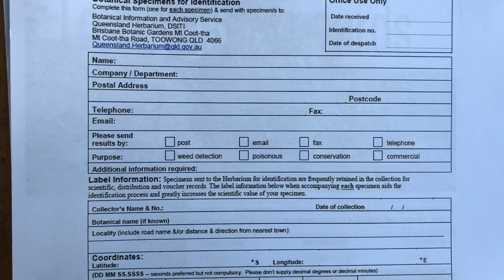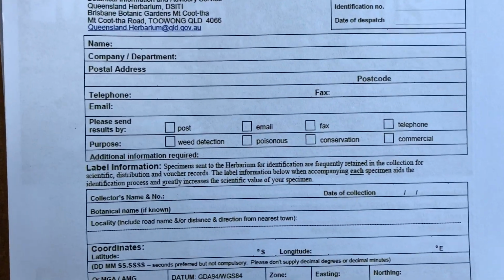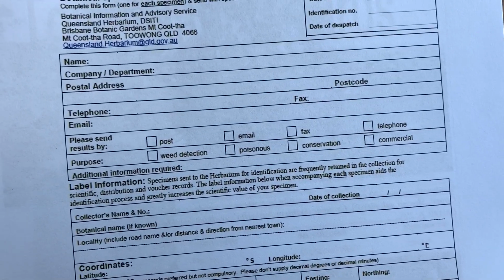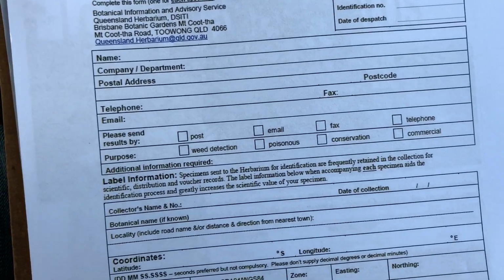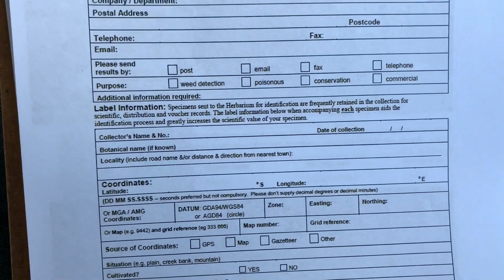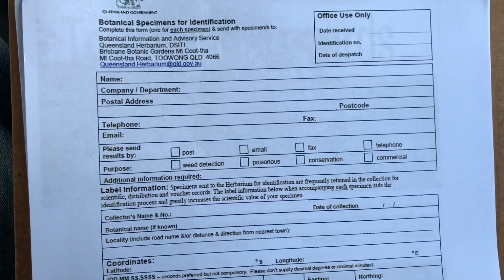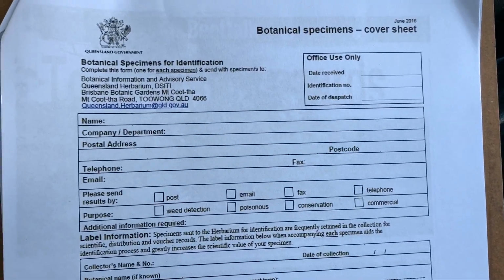They ask about location, coordinates, vegetation, where it was collected, soil type, etc. So they're all things you should be well equipped to record.